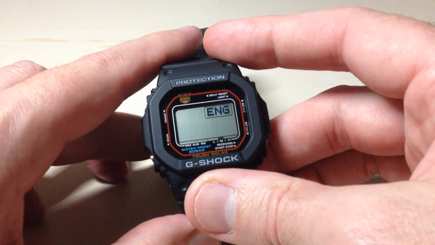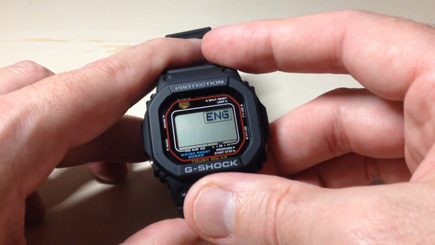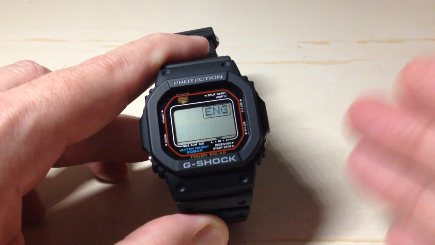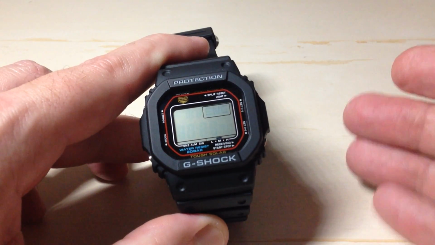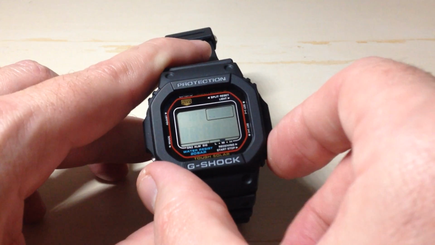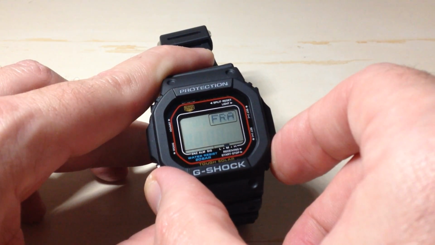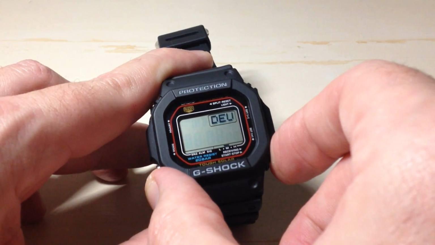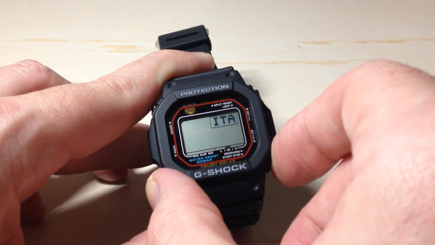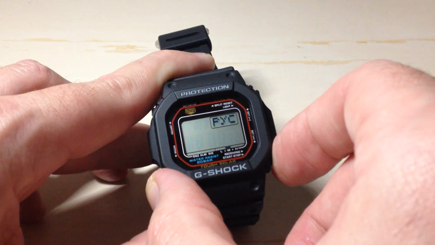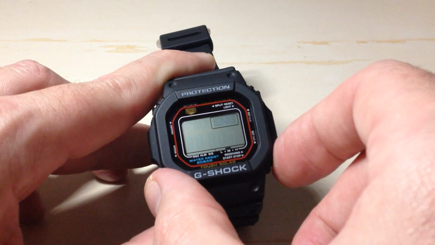Press it again, it's going to be your day of the week language. So when you're looking at your watch face and it shows Monday, Tuesday, Wednesday, what language do you want that in? If you wanted to adjust that, you've got English, Spanish, French, Dutch, or I should say German, not Dutch, Italian, Russian, and then back to English.